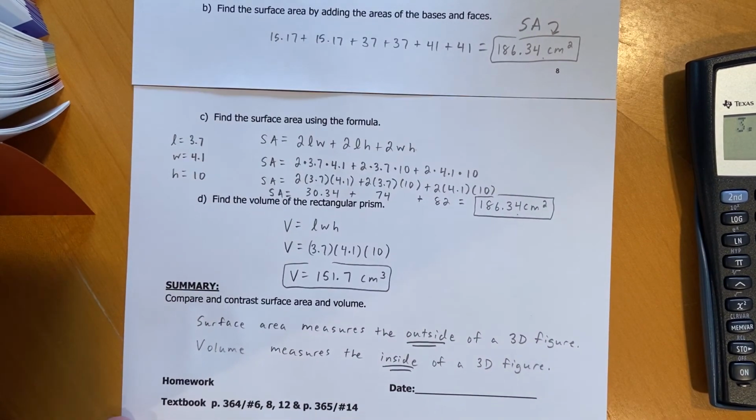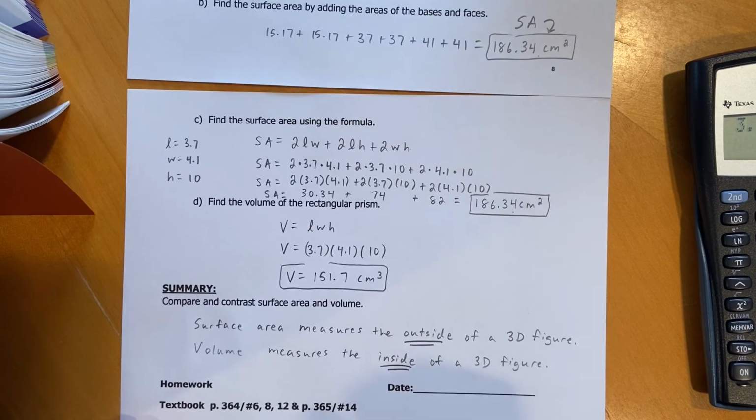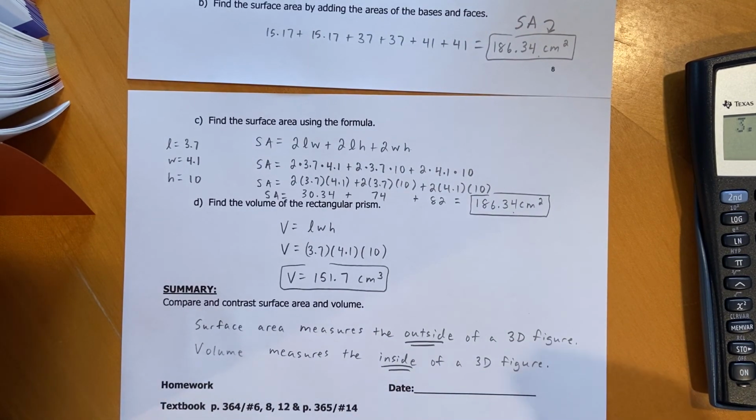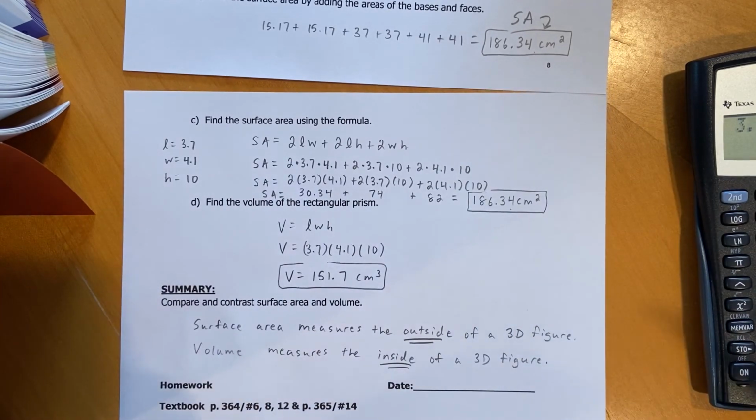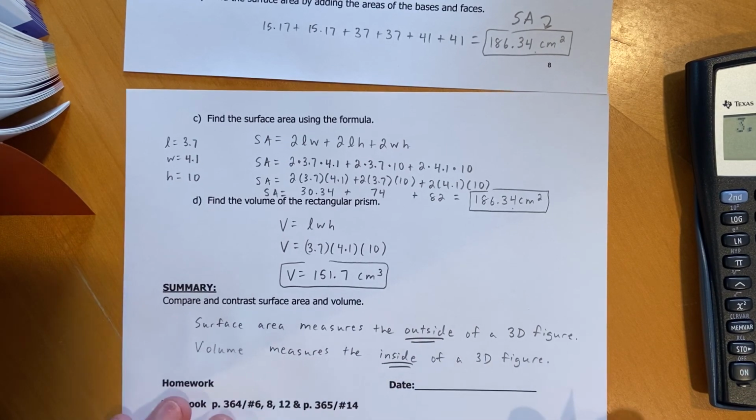That's a really important fact, understanding the difference between surface area and volume. I'll repeat it once more. Surface area talks about that outside area of a 3D figure. Think about wrapping a present. And volume measures the amount of space that occupies the inside of a 3D figure.